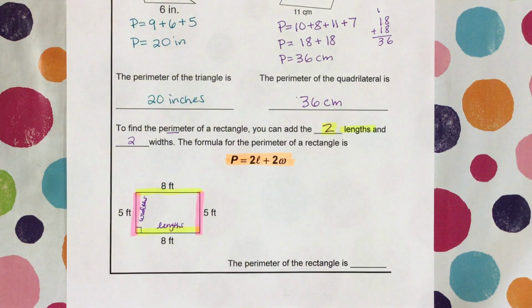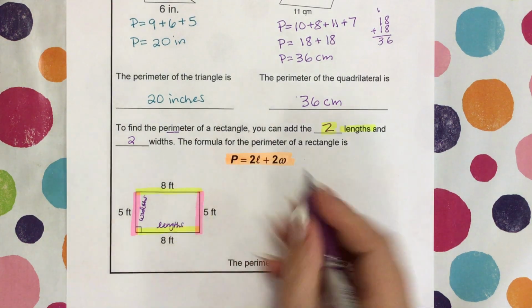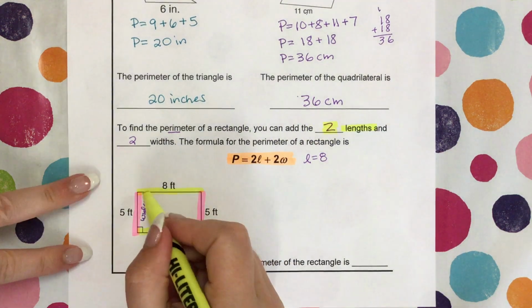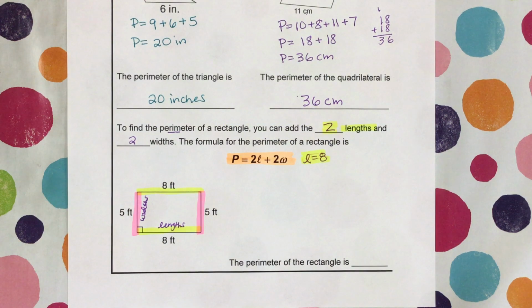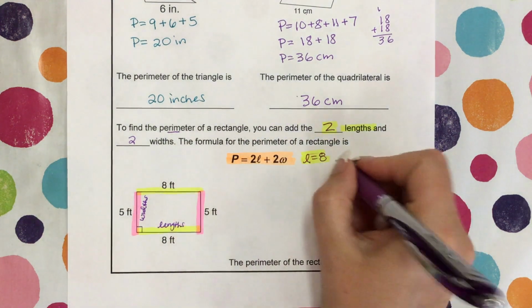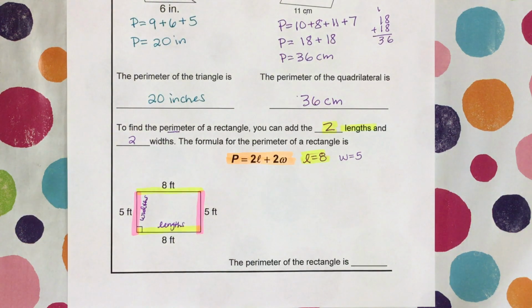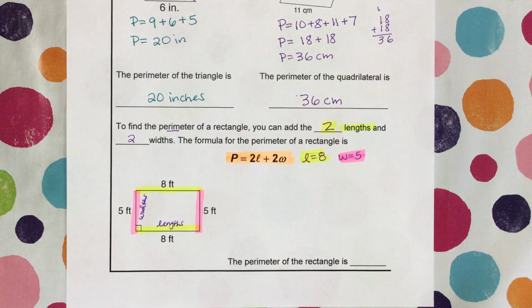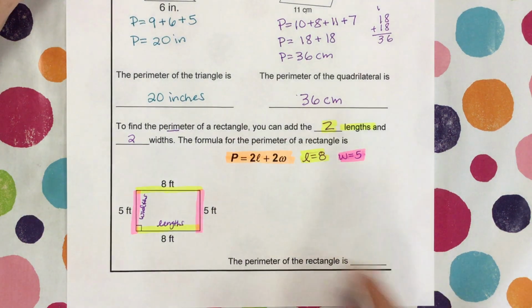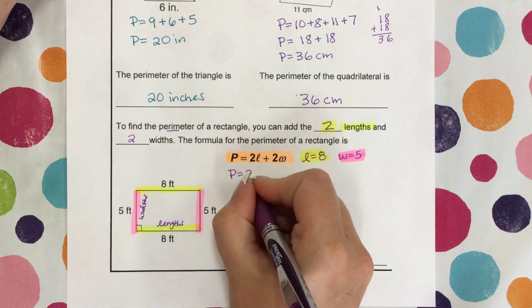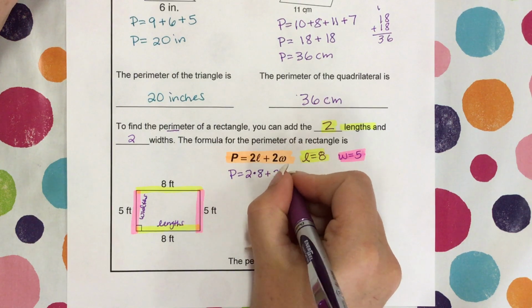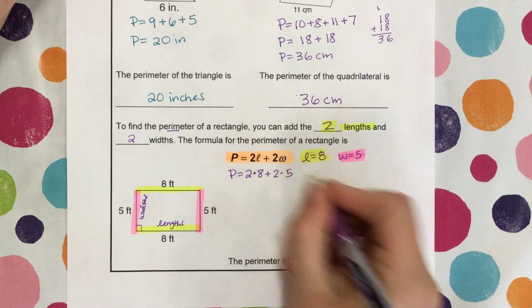So let's go ahead and determine what the perimeter is of this figure, all right? So what is our length? Our length is 8, so I'm going to say L equals 8. Okay, that's our length. L equals 8. And what's our width? Our width is equal to 5, and W equals 5. That is our width here. Then we just substitute those values into our perimeter equation. So the perimeter equals 2 times the length, and the length is 8, plus 2 times the width, and the width is 5.